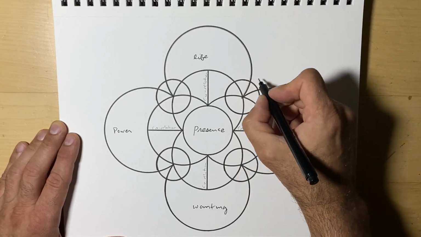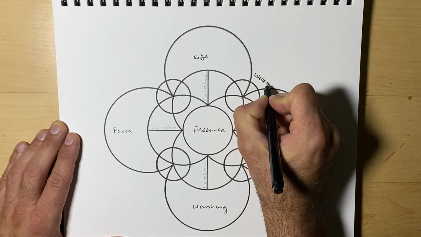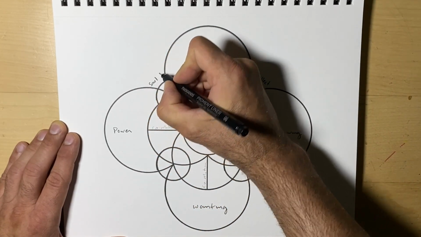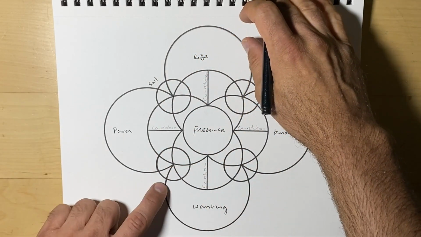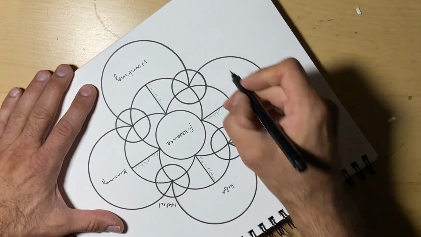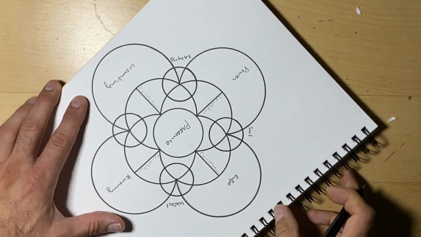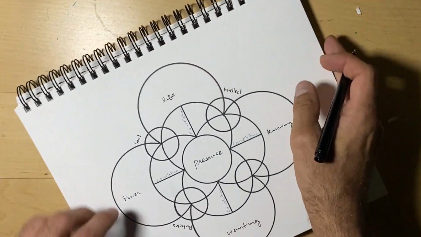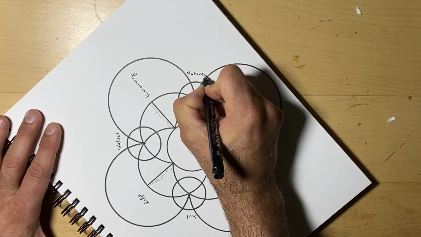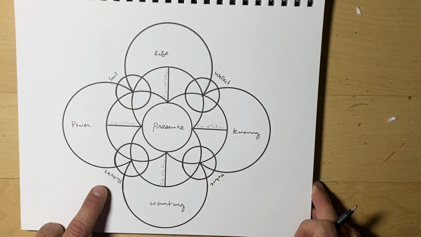Up in this corner here we have intellect. On the left side we have soul. On this corner here we have particles. And on the other corner we have nature. Soul, intellect, nature, particles.